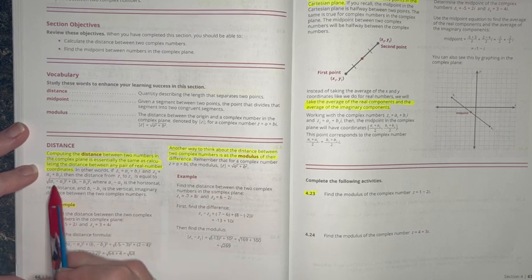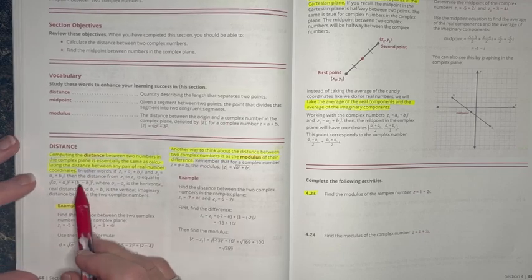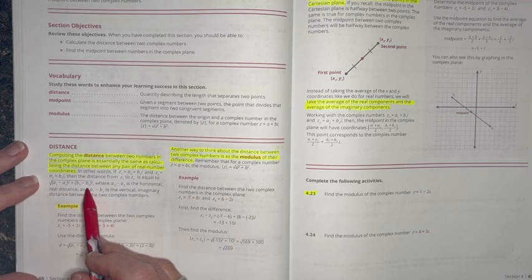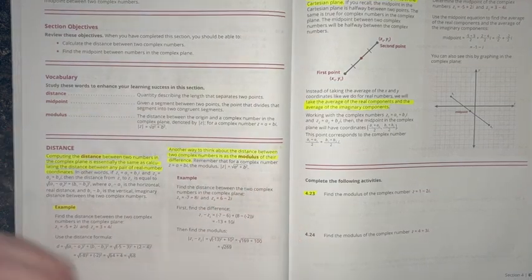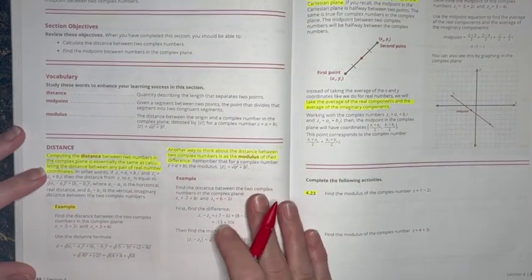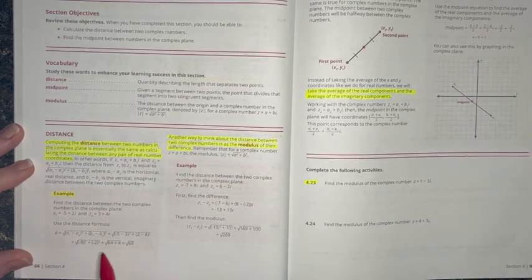Remember, here is our example, right? We take the square root of a sub 1 minus a sub 2, the quantity squared, plus b sub 1 minus b sub 2, the quantity squared. Same thing, same process. It's what we would do to find the distance in a regular Cartesian plane. That's what we're going to do here as well.